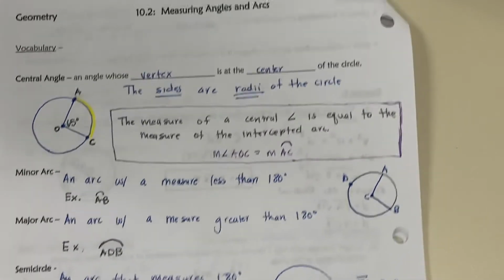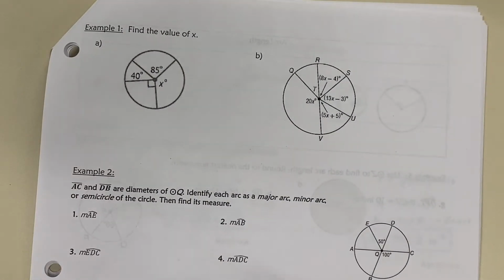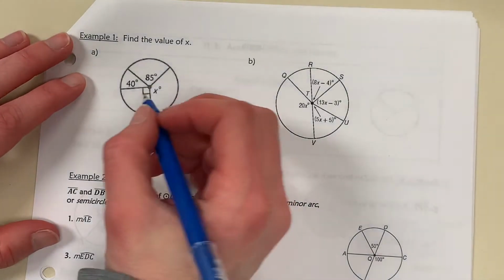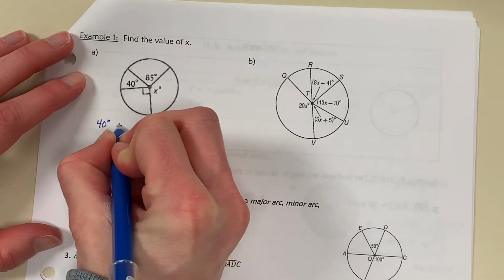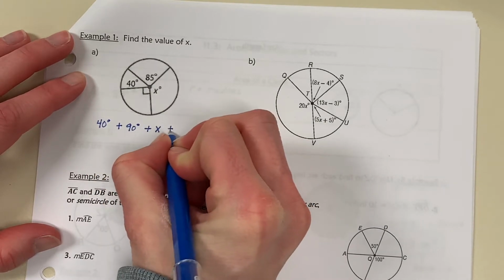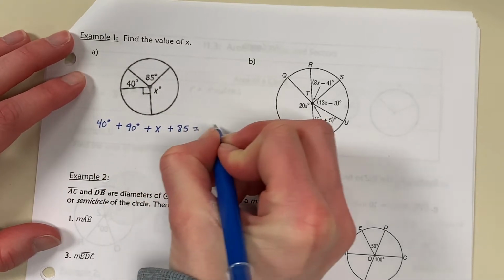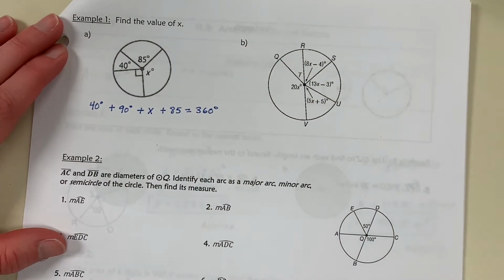Okay. Now let's turn the page and look at example 1. We need to find the value of x. Now this circle is comprised of 4 central angles, and using the sum of the central angles, we know all of those have to add up to 360 degrees. So we would take 40 degrees plus 90 plus x plus 85 is equal to 360 degrees. And I would solve this for x.